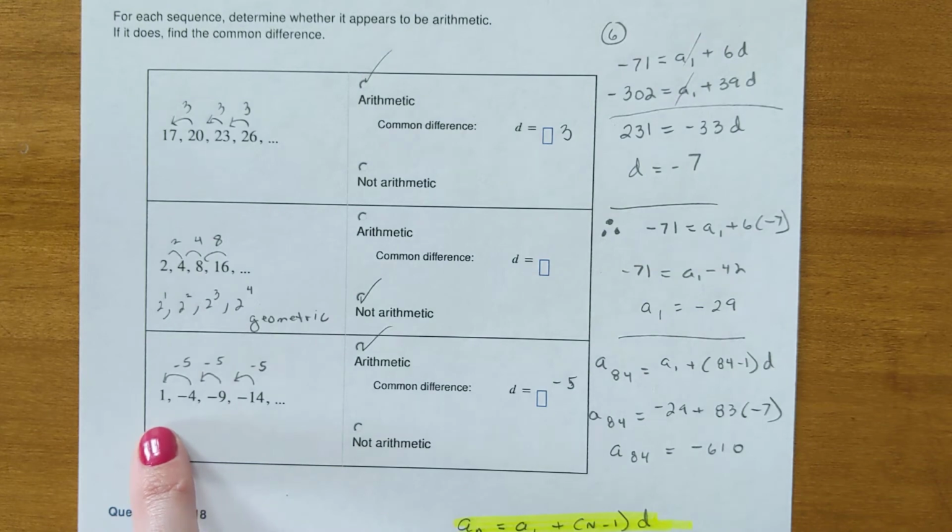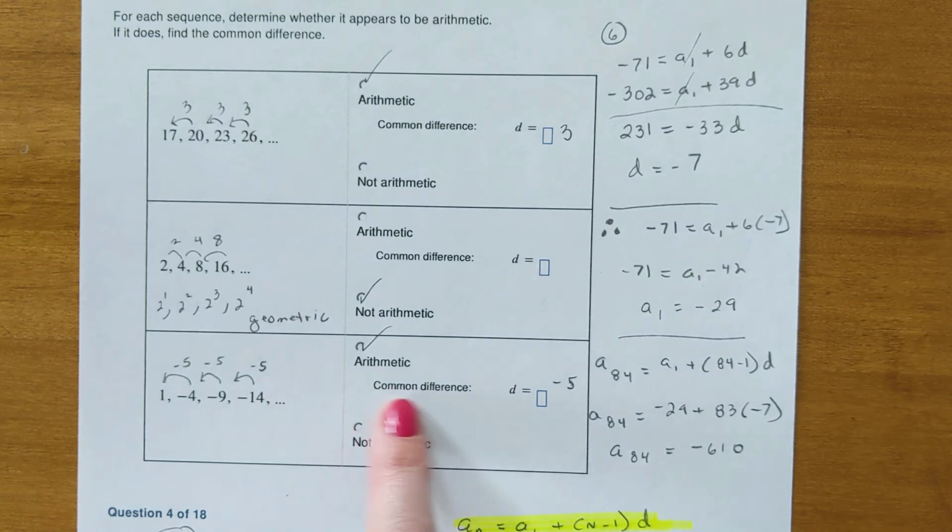The next one, 1, negative 4, negative 9, negative 14. That had a constant difference of negative 5. So that's arithmetic. So negative 5 is the common difference.